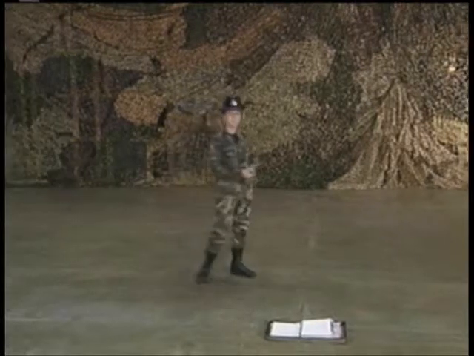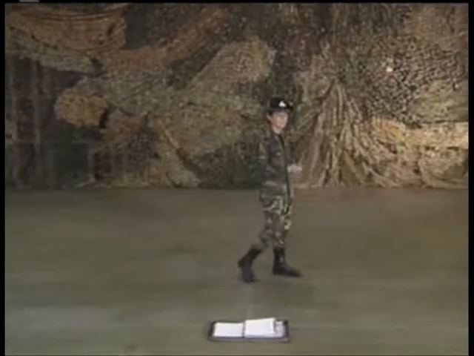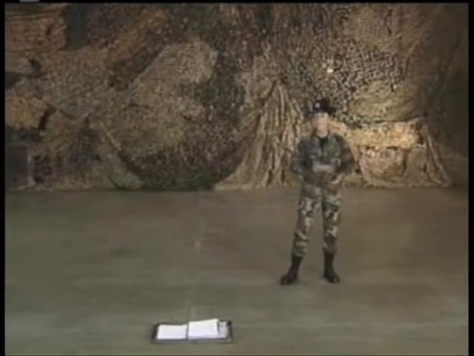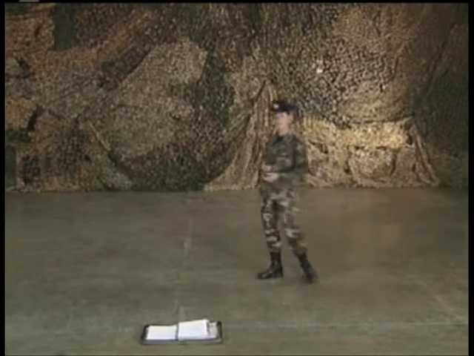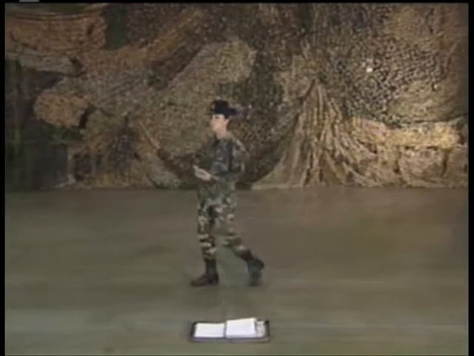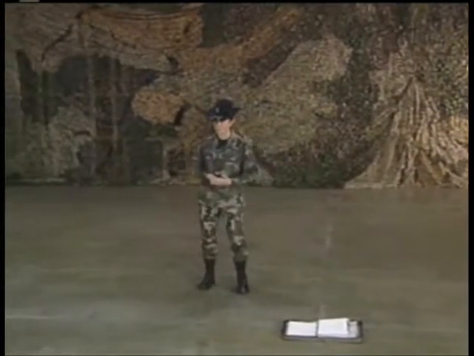So we're marching at the position of attention. We can do it in any formation. And we can be at close to normal interval. And we're also going to perform the movement at the cadence of quick time, which if you recall is that constant beat in our head, which is approximately 100 to 120 beats or steps per minute.